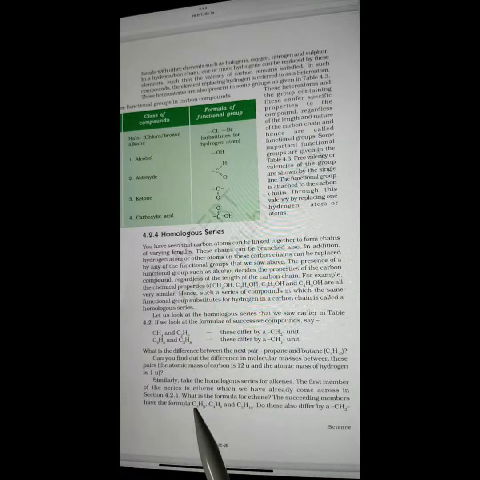The first member of the series is ethene, which we have already come across in section 4.2.1. What is the formula of ethene? The succeeding members have the formulas C3H6, C4H8, and C5H10. Do these also differ by a CH2 unit?